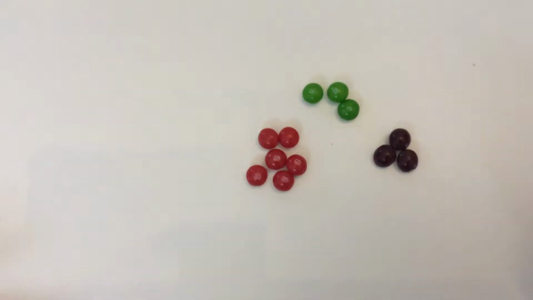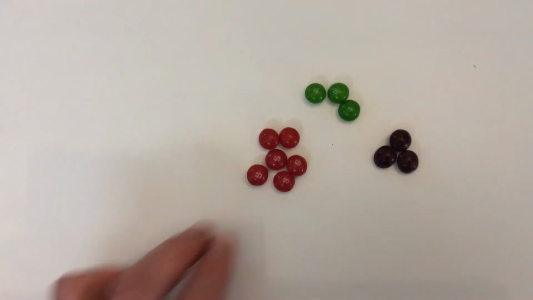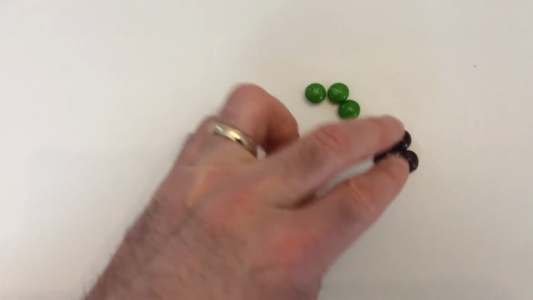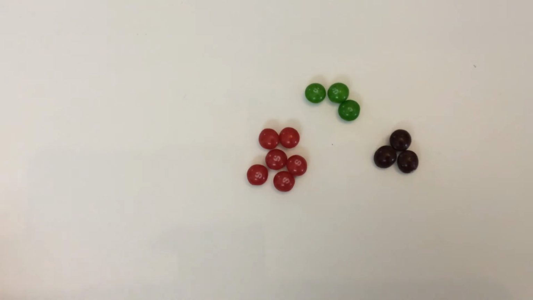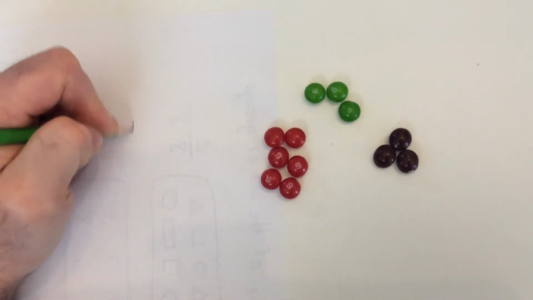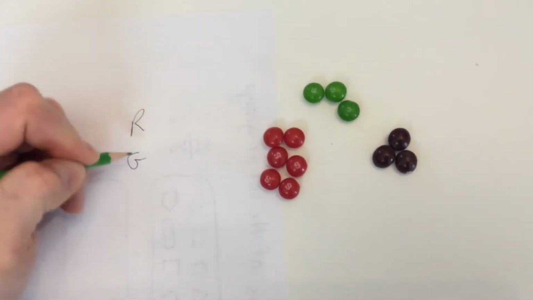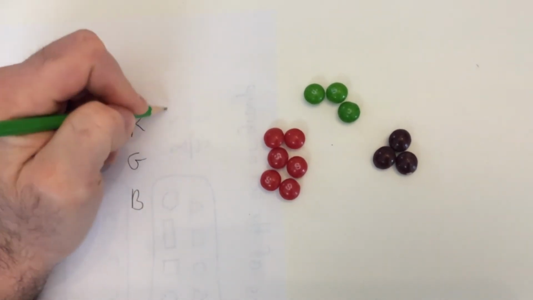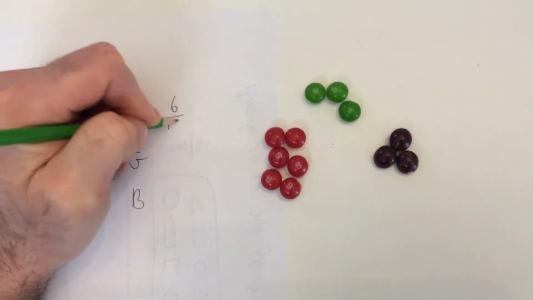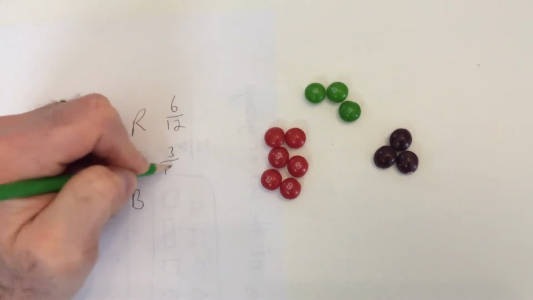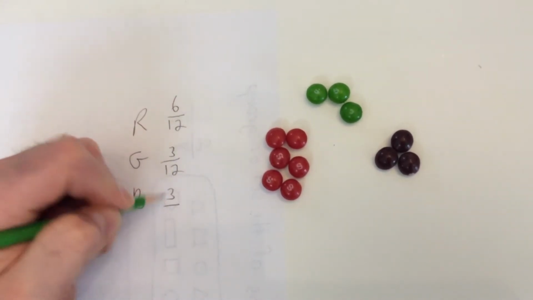All right, and then what I could do is I could always write fractions of these Skittles, right? So I've got 2, 4, 6, 8, 10. I've got a total of 12 Skittles. So what I could do is write a fraction for each, right? So red Skittles, green Skittles, and brown Skittles. So red Skittles, 6 out of 12, green, 3 out of 12, and brown, 3 out of 12.